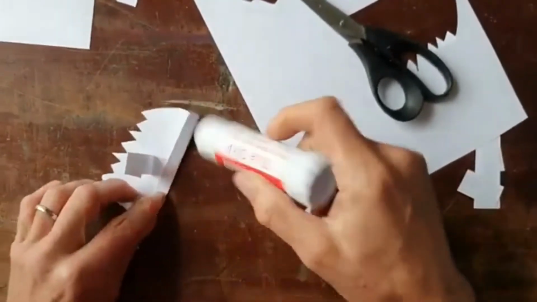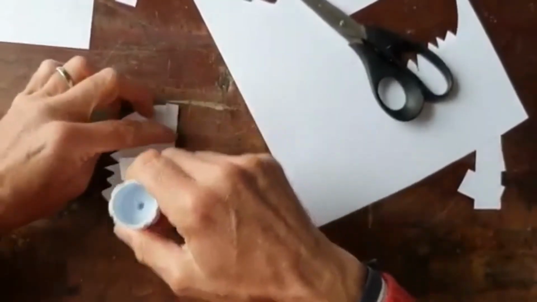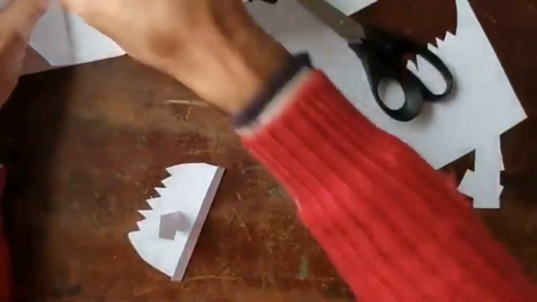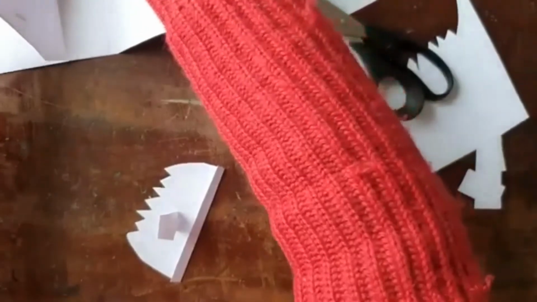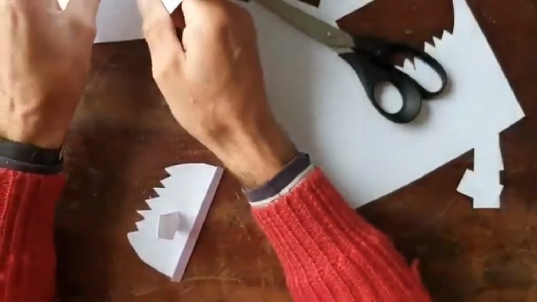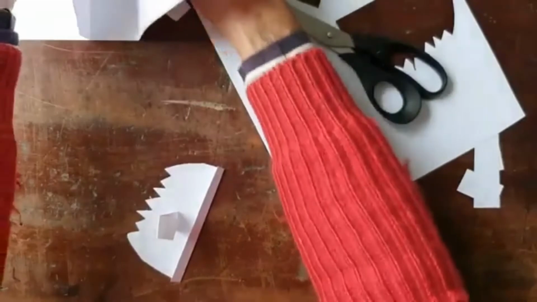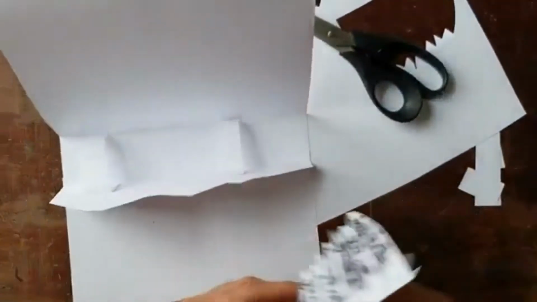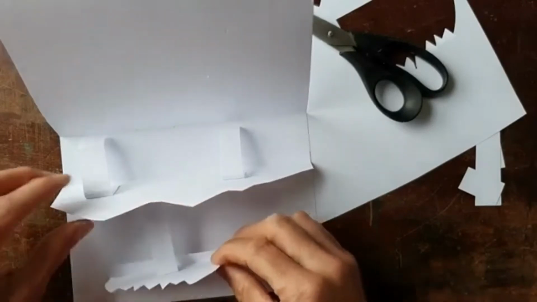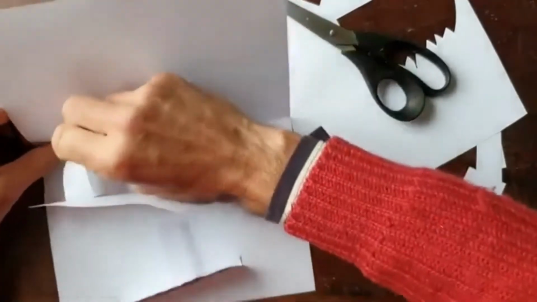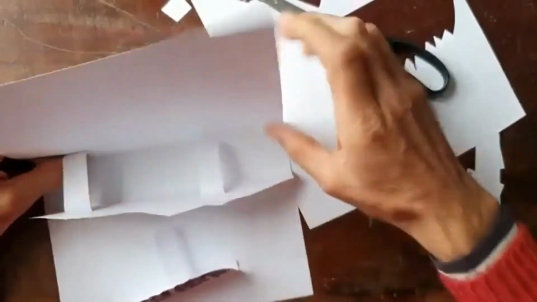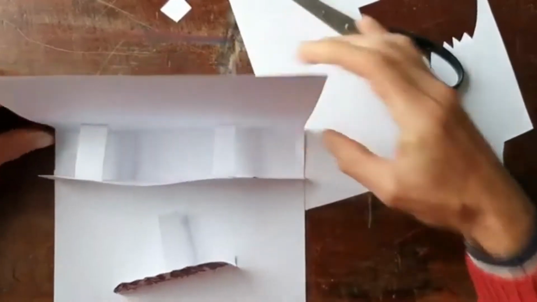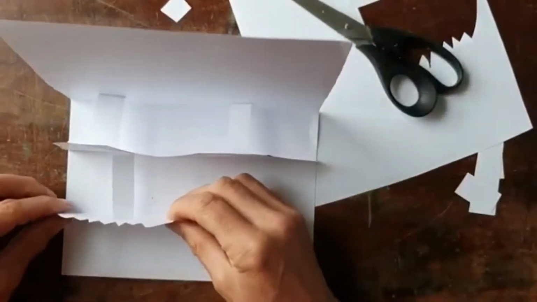And then I can glue the foot. Now, bringing the card back, the landscape base. Something like this at the moment. I can put the trees in, in front of the mountains, yeah.